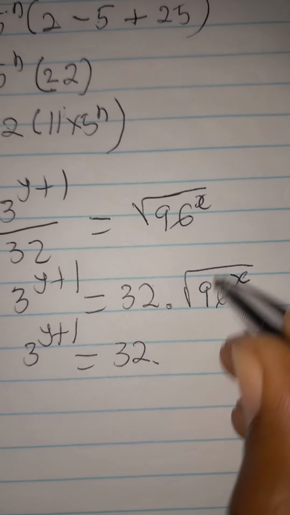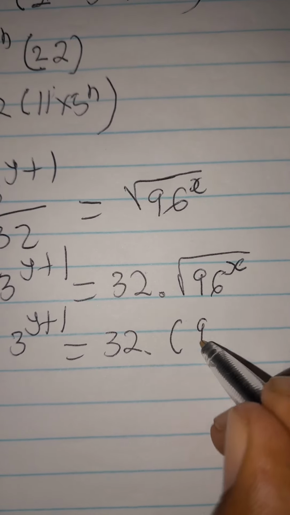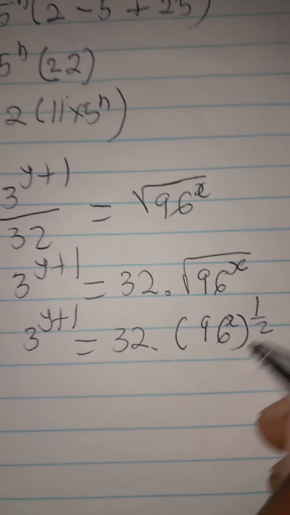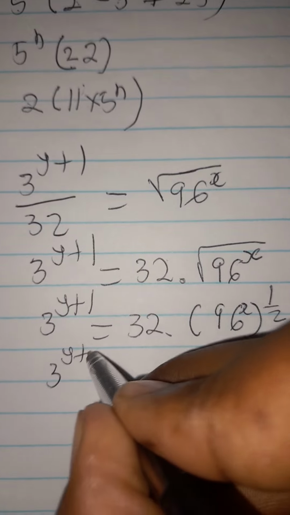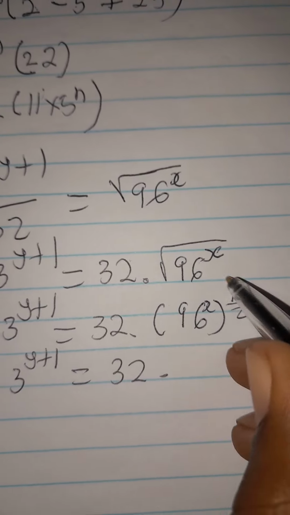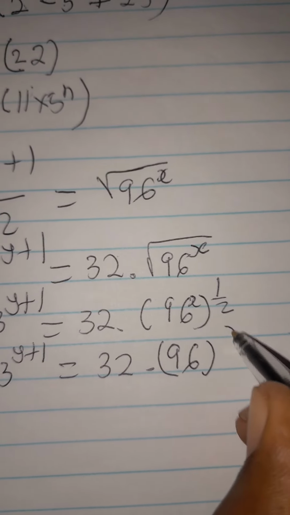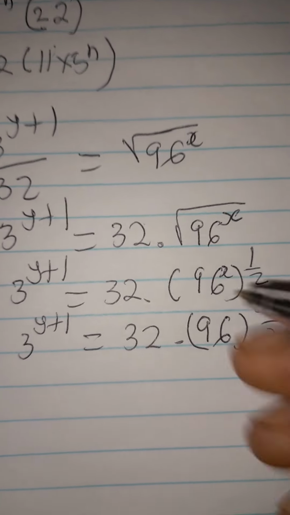So we are going to say 3 to the power of y plus 1 is equal to 32. The first thing is to get rid of the square root. We can take a root by half. So we are going to have 96^x here and a half. Let's multiply out using the laws of exponents. 3 to the power of y plus 1 is equal to 32 times 96 to the power of x over 2, because x times a half is x over 2.